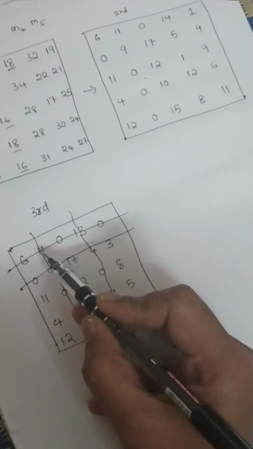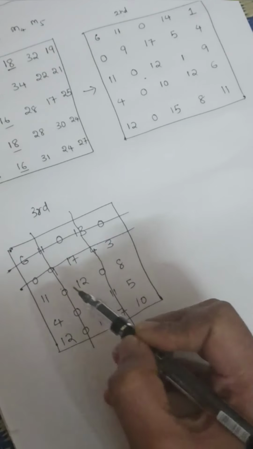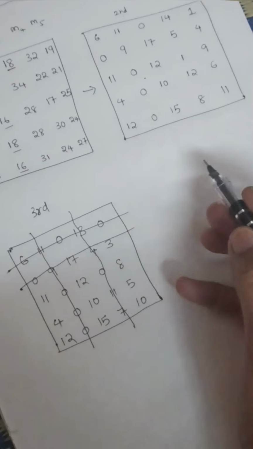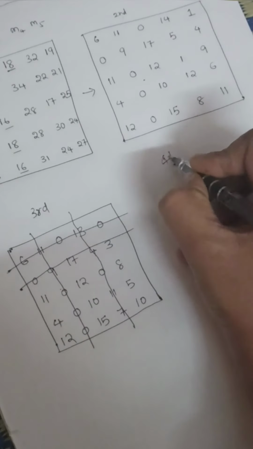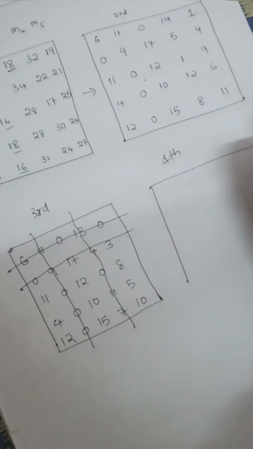Add this 4 to 11, 13, 9 and 4, and subtract it from all uncovered elements, and the remaining elements stay as they are in the next fourth table. Form a table like this.